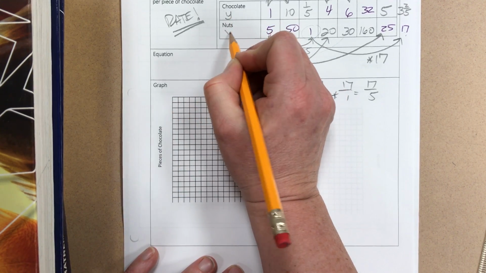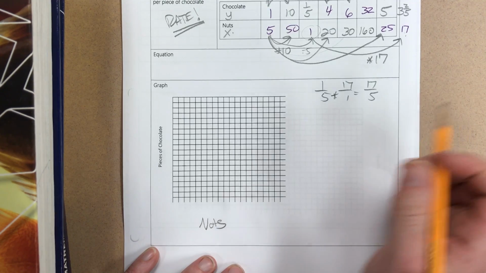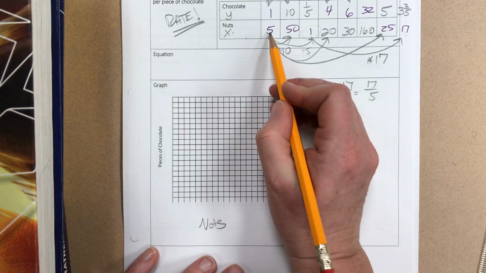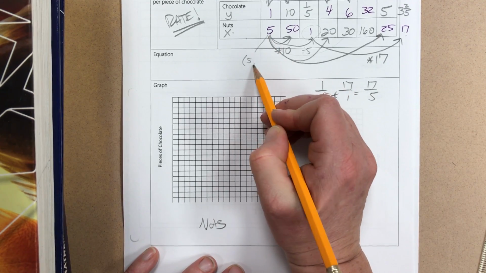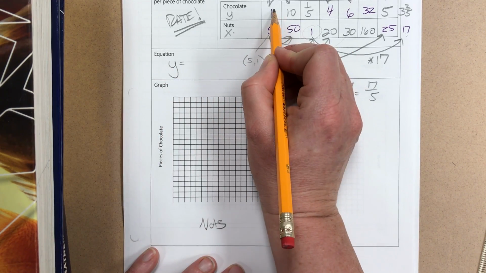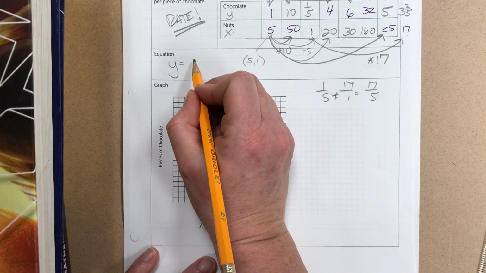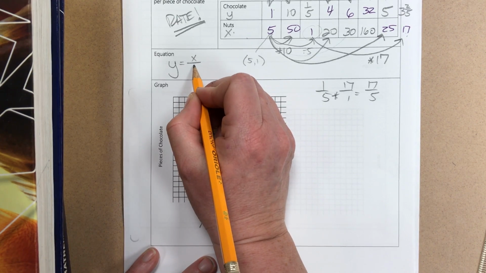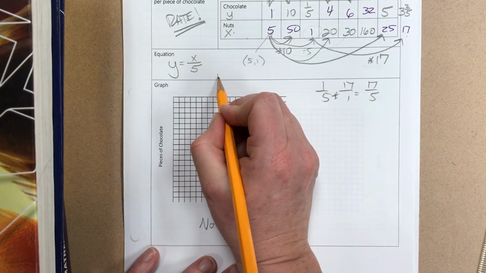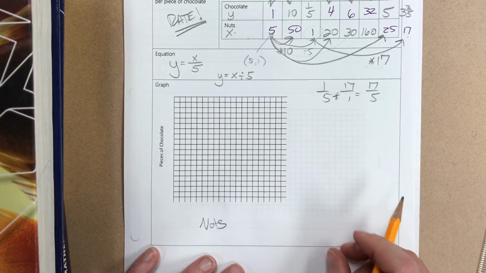The equation, first I have to know, x-axis isn't labeled, but the y-axis is. So if this is my y and that's my x, this is my independent variable. So this is the point, 5, 1. Y is going to equal, what am I doing to 5 to change it to 1? What am I doing to 50 to change it to 10? What am I doing to 20 to change it to 4? I'm taking the x value and I'm dividing it by 5. You could also say y is equal to x divided by 5. Form doesn't really change there.